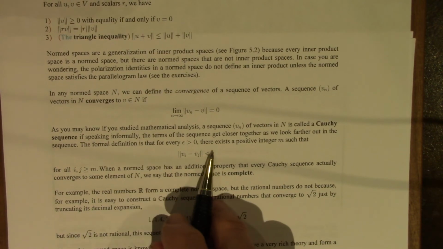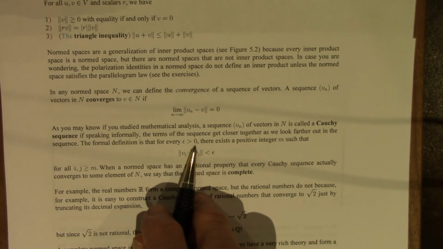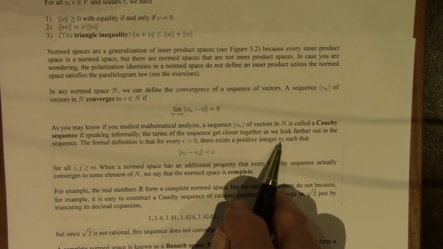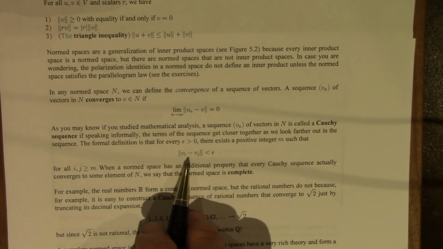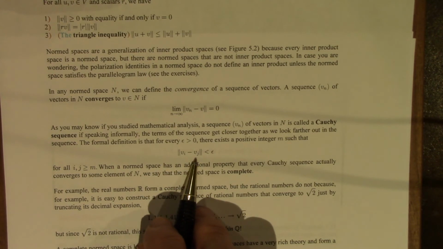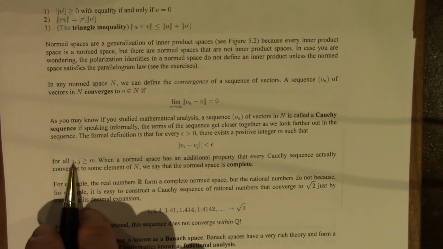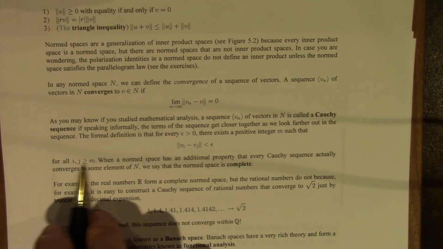The formal definition is that for every positive epsilon, there's a positive integer m such that the norm of the difference vi minus vj is less than epsilon for all i and j bigger than or equal to m.